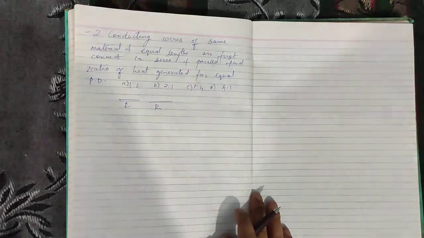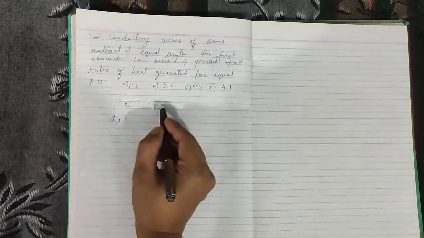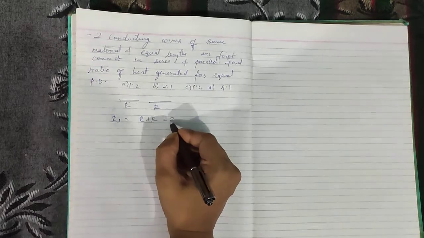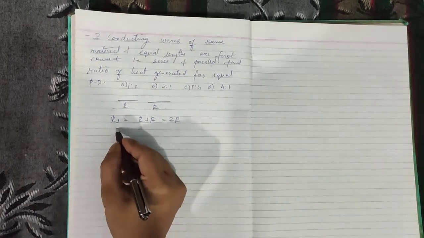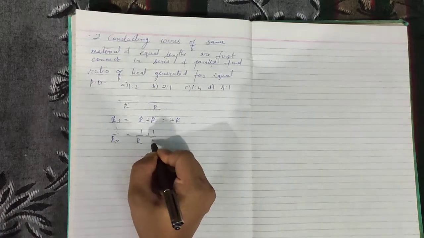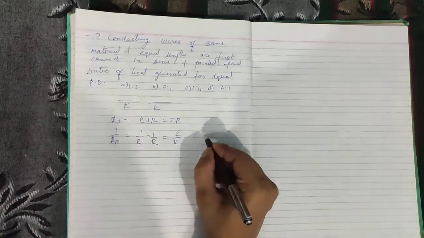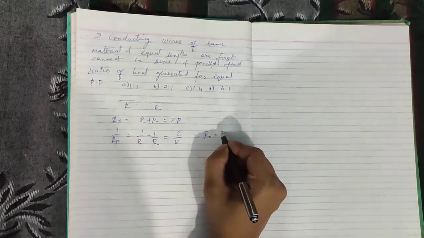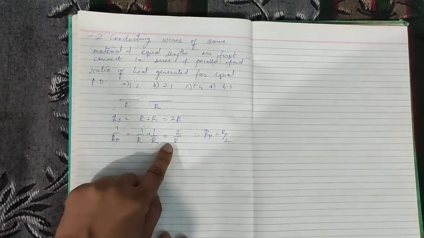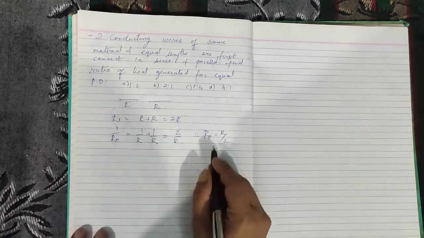So first they are connected in series and then in parallel. The total resistance in series is the simple combination of the two, that is R plus R, so it becomes 2R. But for parallel, 1 upon Rp is 1 upon R plus 1 upon R, so it becomes 2 upon R, and therefore Rp is R by 2, because we have to take the reciprocal of it. So we have done that.